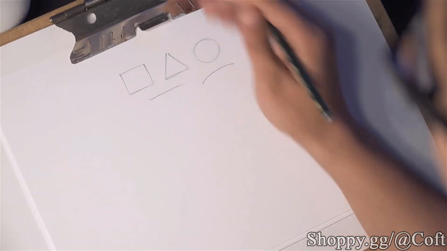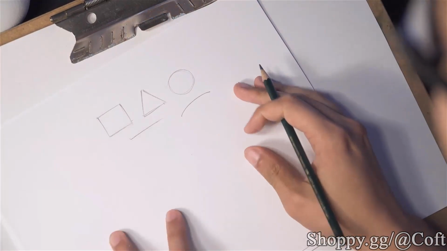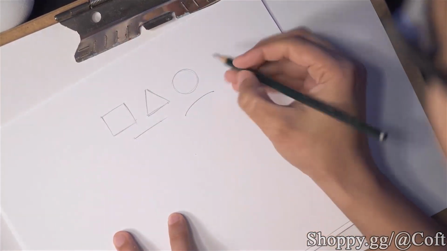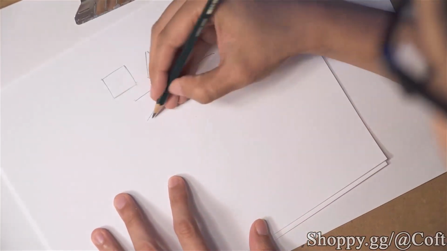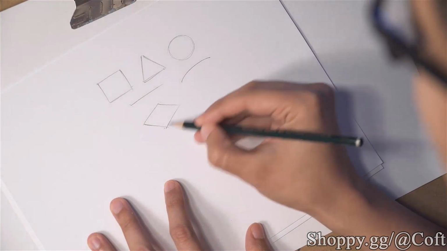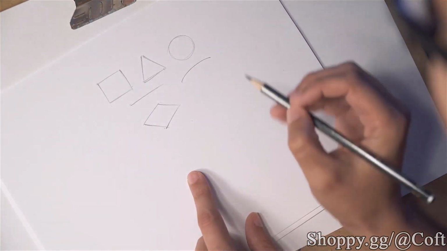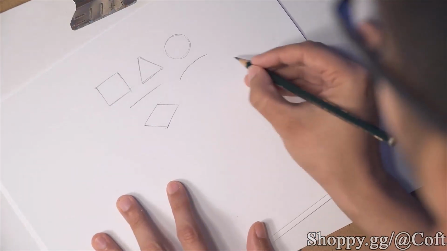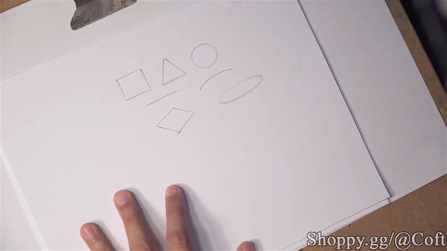So with the circle, when it is drawn in perspective or at a slightly different angle, just like a square, where it starts to look like a diamond shape based off of the angle, a circle has a shape called an ellipse. Now, an ellipse is, again, just a circle in perspective.